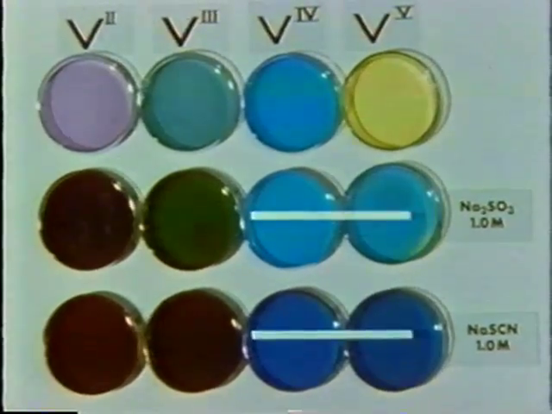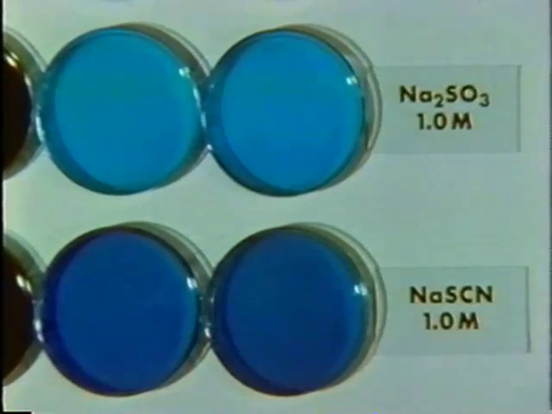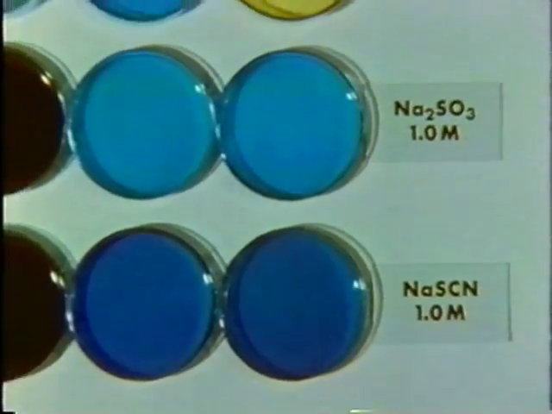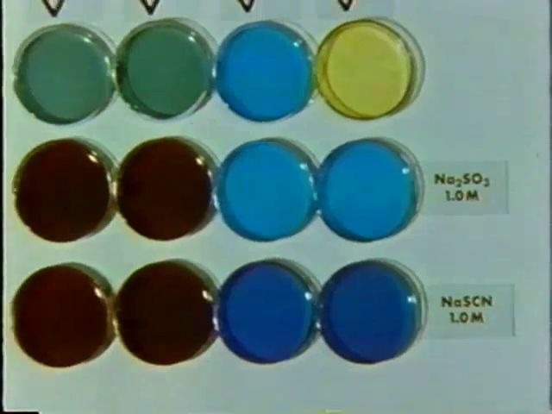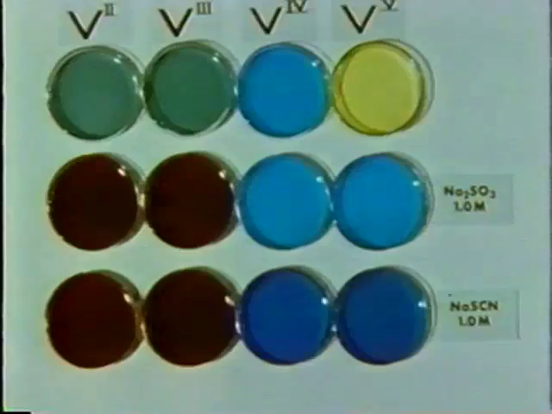But note the vanadium 4 and the vanadium 5 in each of the lower two rows are very similar. This similarity is because the vanadium 5 has been reduced to vanadium 4, followed by complexing in each case. The formation of complexes is characteristic of transition elements like vanadium.